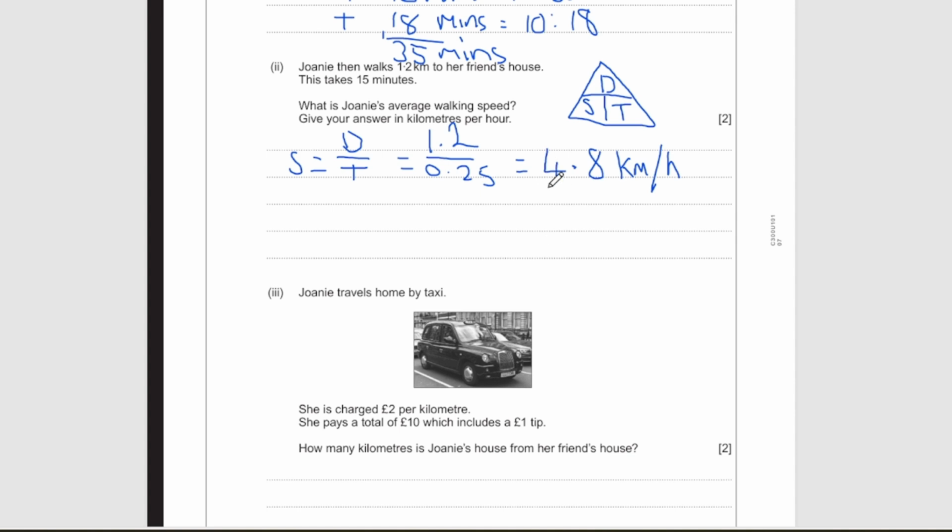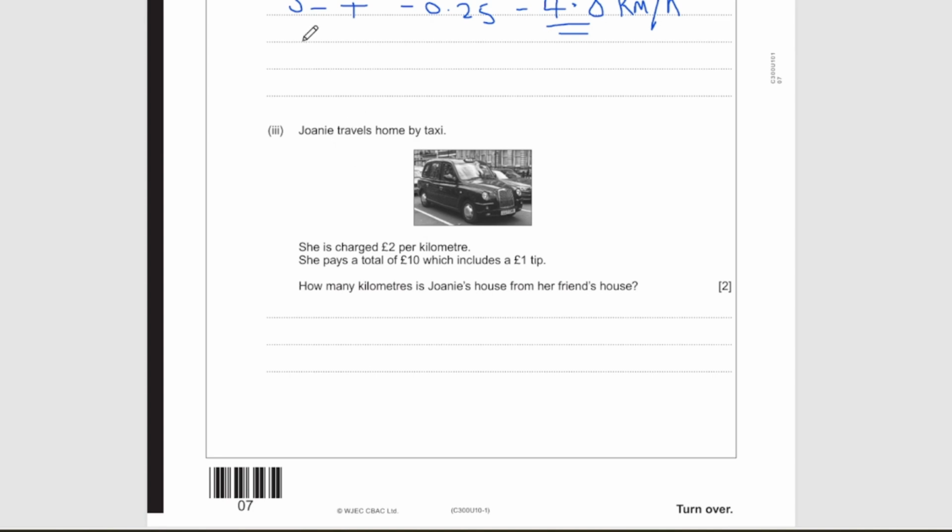So 4.8 kilometres per hour is our answer to that question. The next one, Joni travels home by taxi. She is charged £2 per kilometre. She pays a total of £10, which includes a £1 tip. How many kilometres is Joni's house from her friend's house?